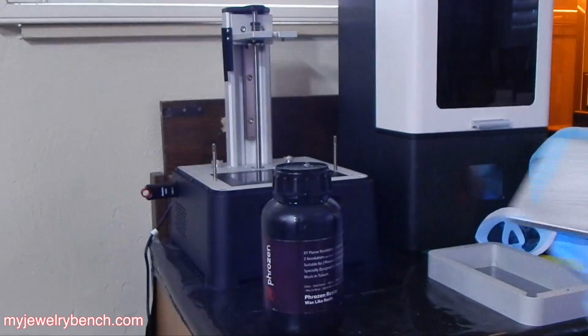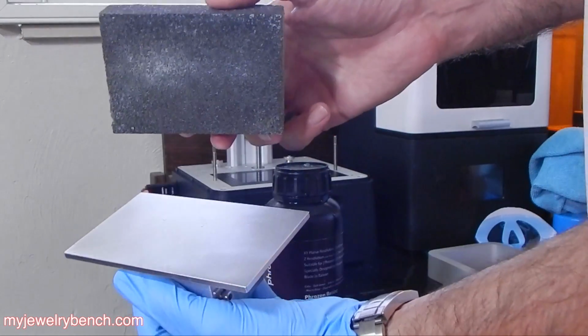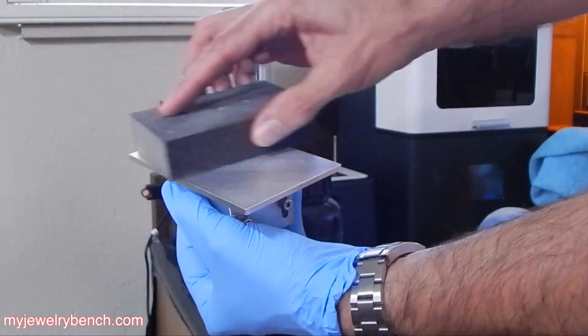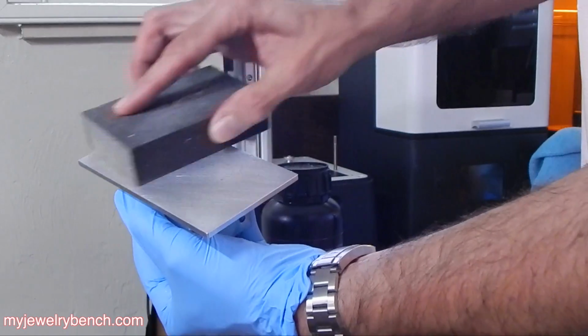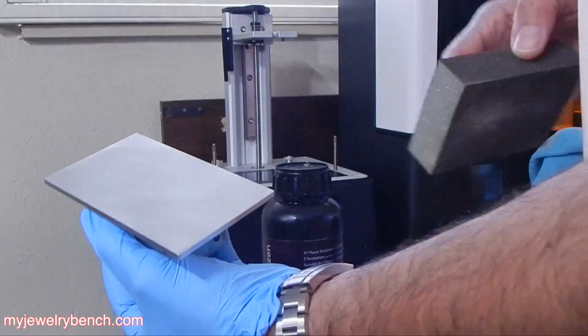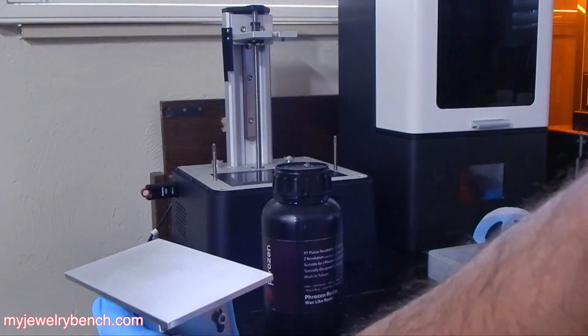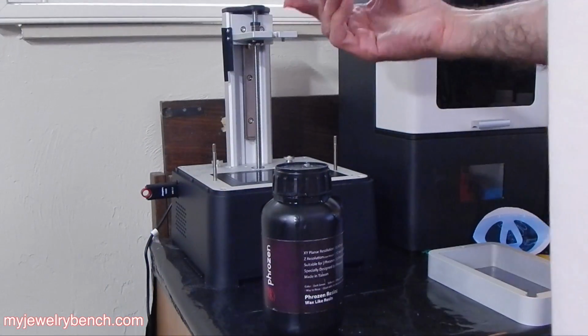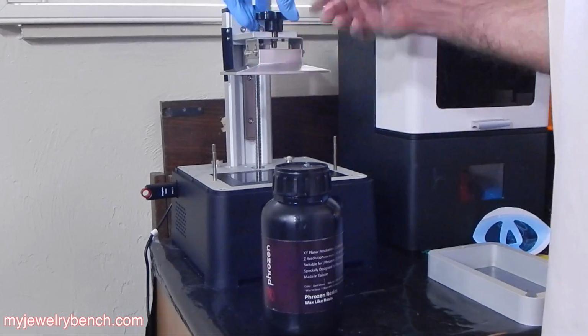I use a sanding block to take my pad, and I just lightly scuff these up with the castable resins. And the reason I do that is because the castable resin needs something really firm to sit on. Once that's done, I'll just wipe it down. Okay, now that's done. I'll put that back onto the printer, and then we'll tighten up our build plate knob.